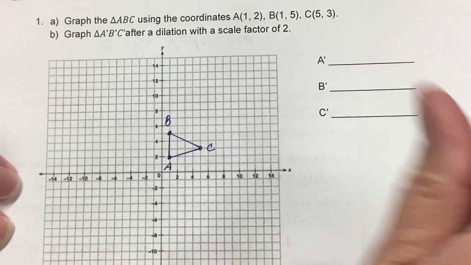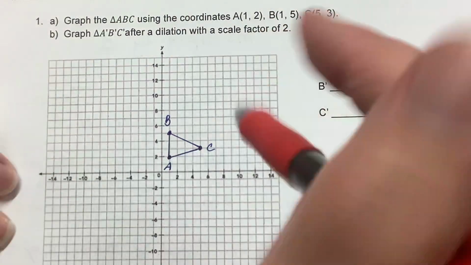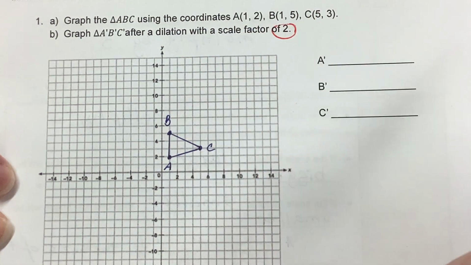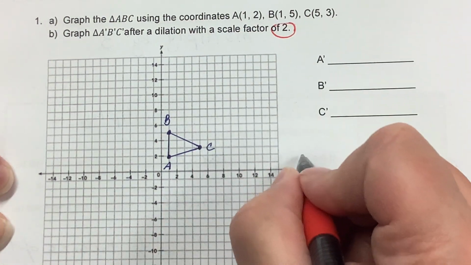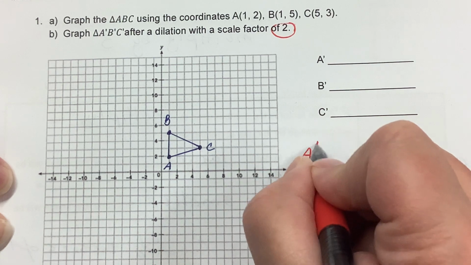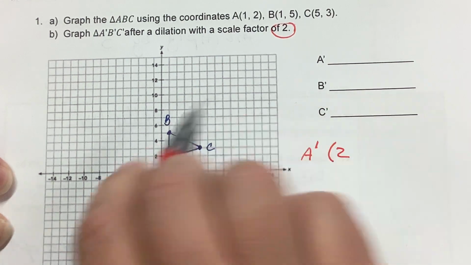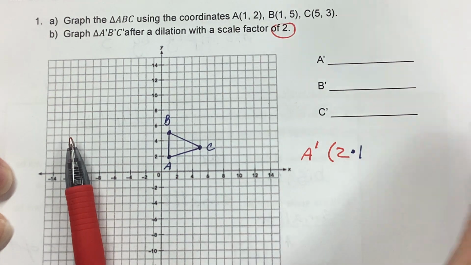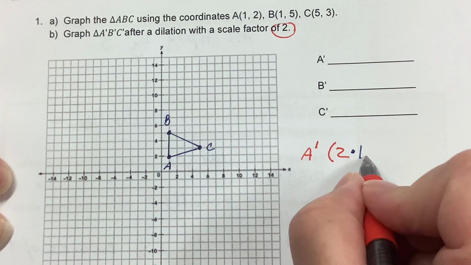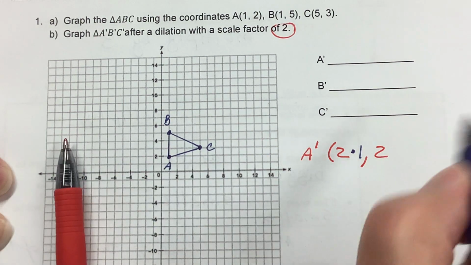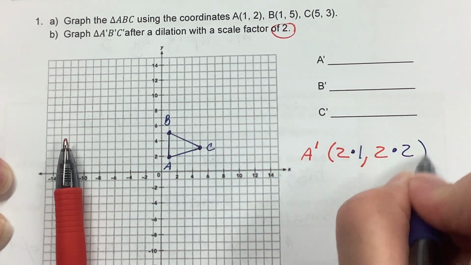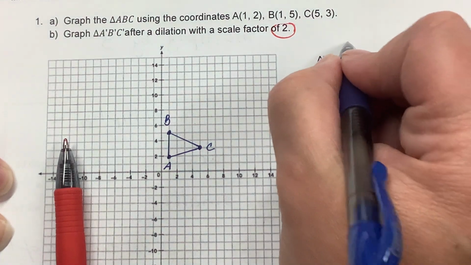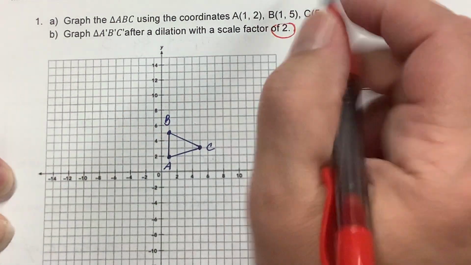Now, my dilation has a scale factor of 2. That means I multiply every single number times 2. So, for A prime, it's going to be 2 times 1 and 2 times 2. 2 times 1 is 2, 2 times 2 is 4. A prime is going to be at (2, 4).